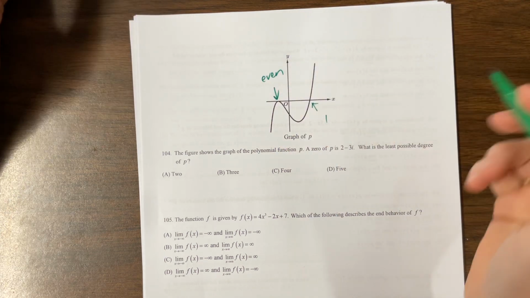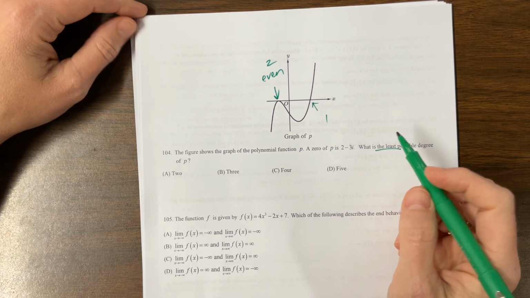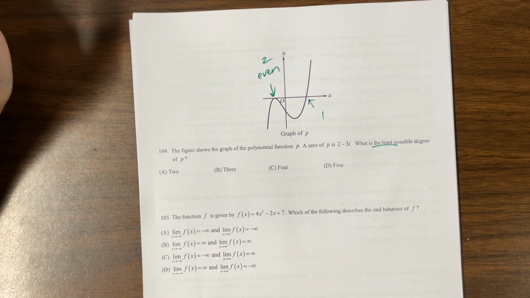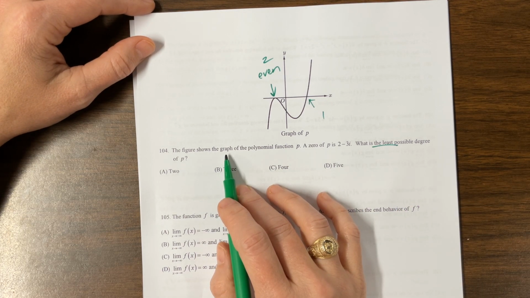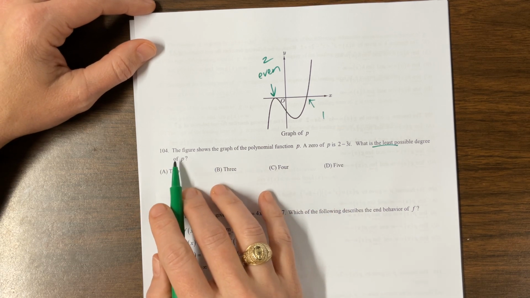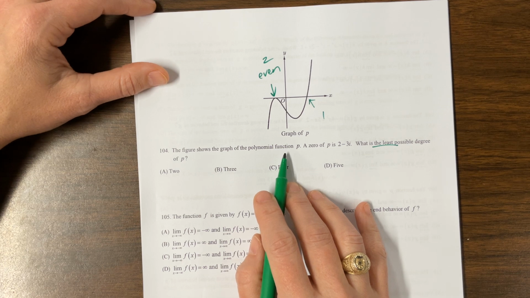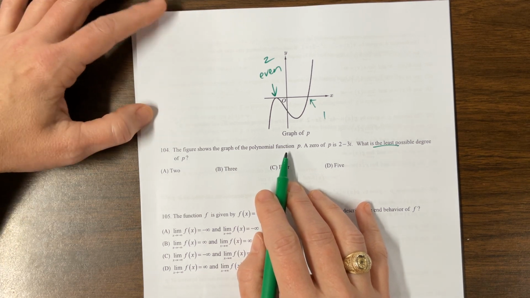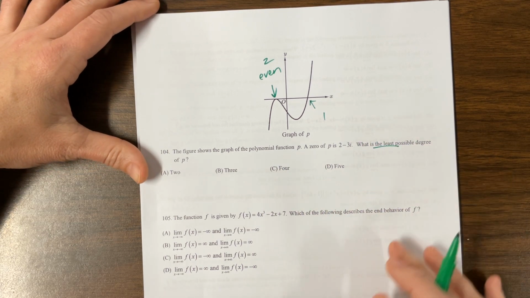So let's assume what is the least. So we'll assume that it's got a degree of 2. Here's where I would get a little particular. I would have written the question to say, shows the graph of a polynomial function with integer coefficients. No, I would say with real coefficients. And then that means, okay, so here's what I'm talking about.